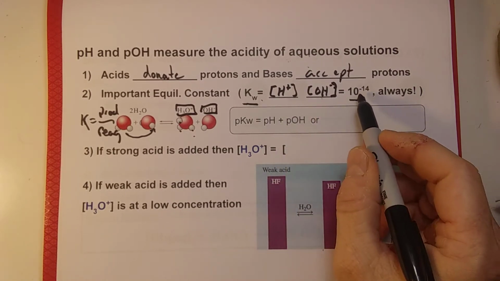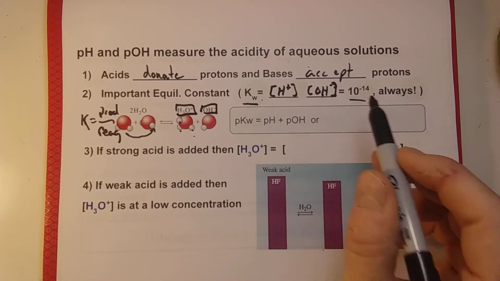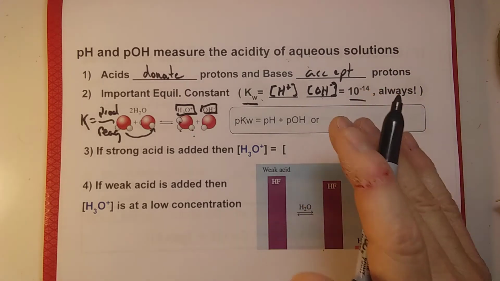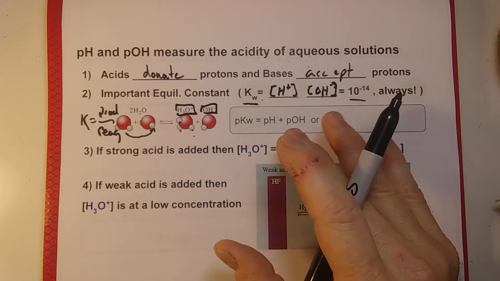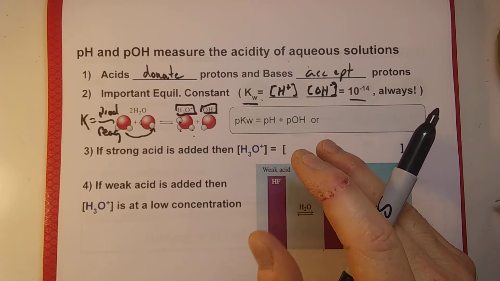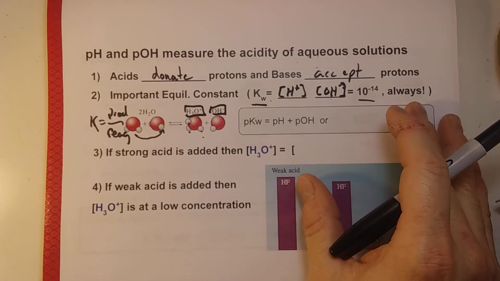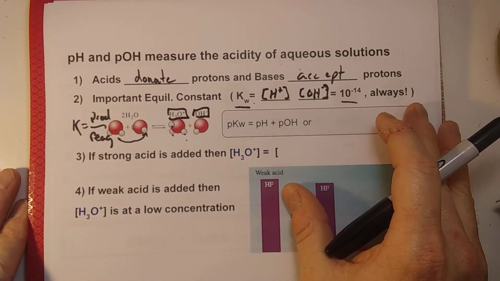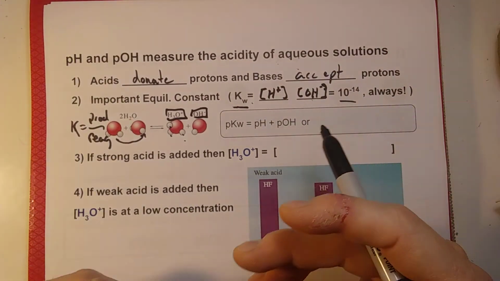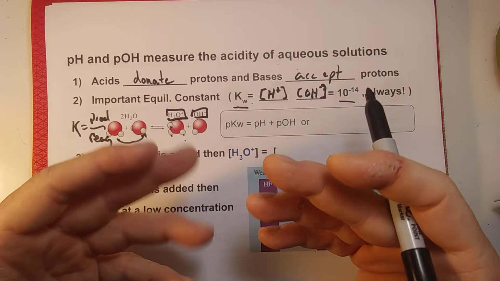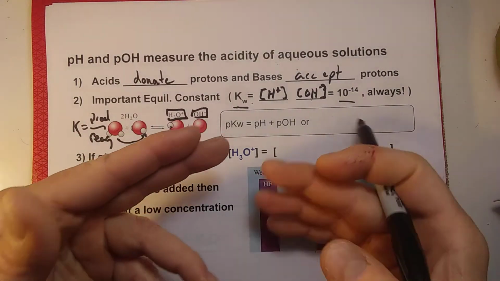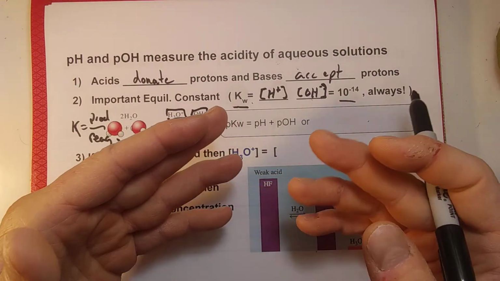It's so low, it's 10 to the minus 14th. But please hear me out. This is a constant that we often come back to in chemistry, in acid-base chemistry, because a lot of acid-base chemistry is done in water. So we can use this equation a lot because it's always true. If it's in aqueous conditions, this constant holds fast.